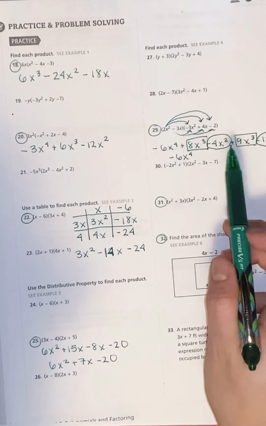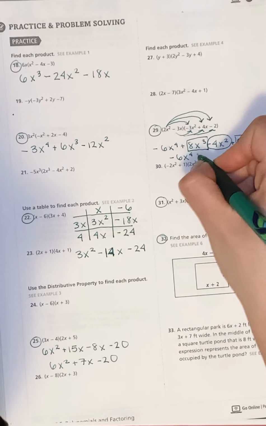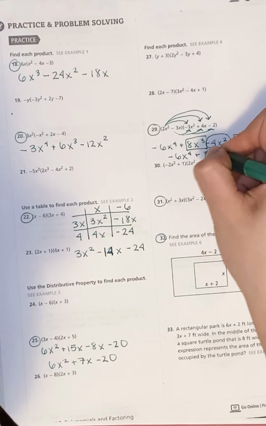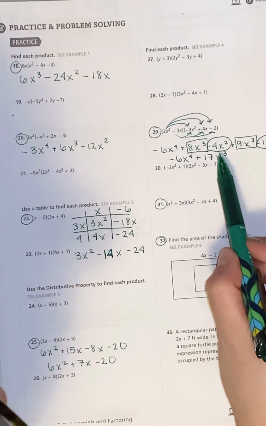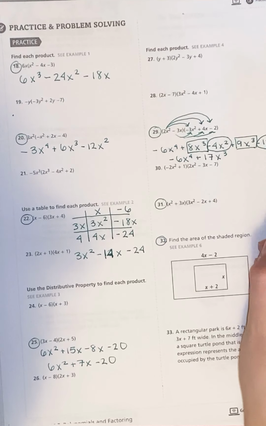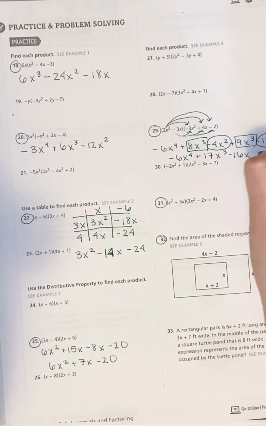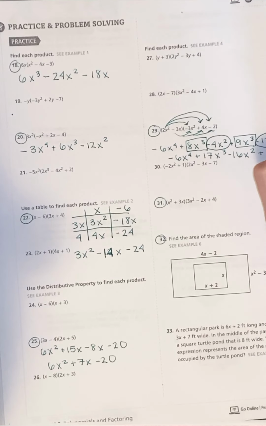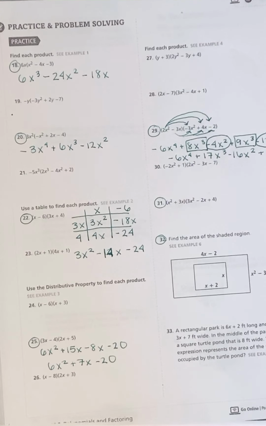Okay, so then we have an 8x and a 9x, so that would be plus 17x cubed. And then we have a negative 4x squared and a negative 12x squared. It's negative 16x squared. And then we have just a regular 6x. Let me double check it with the key so I didn't make any mistakes. Now we're good. All right.